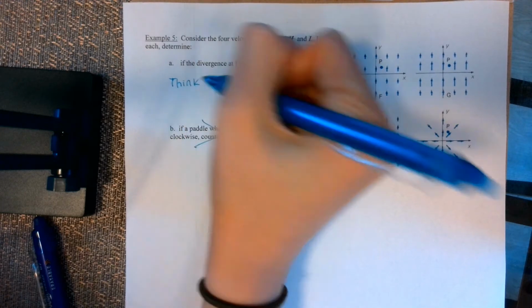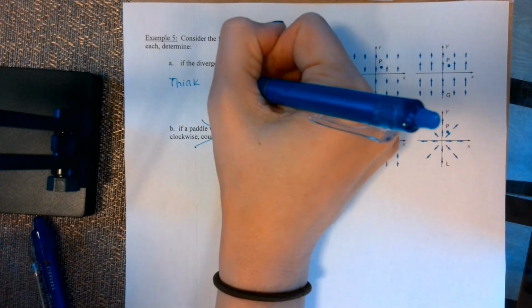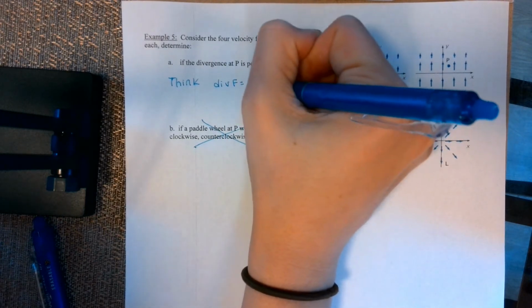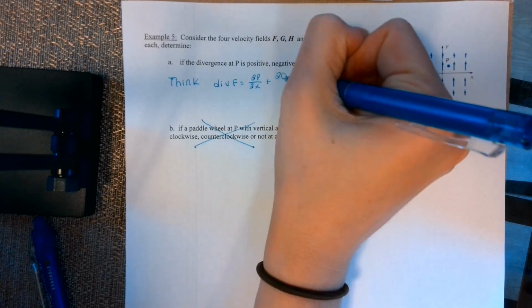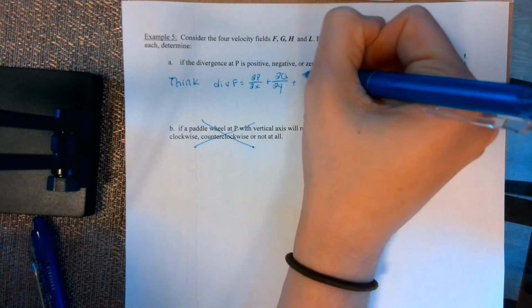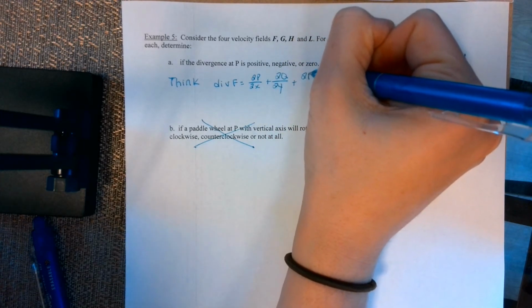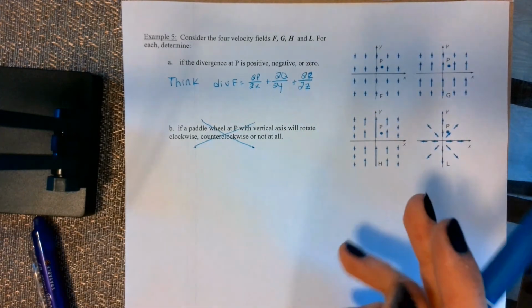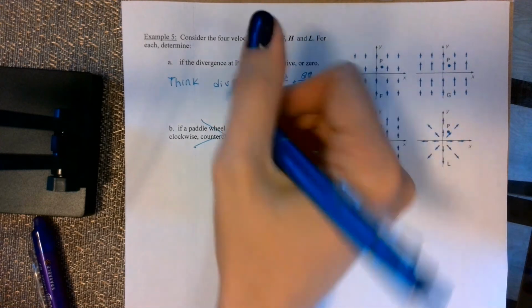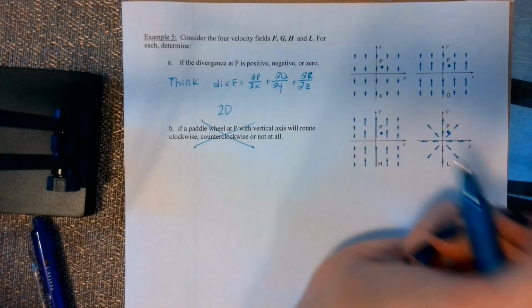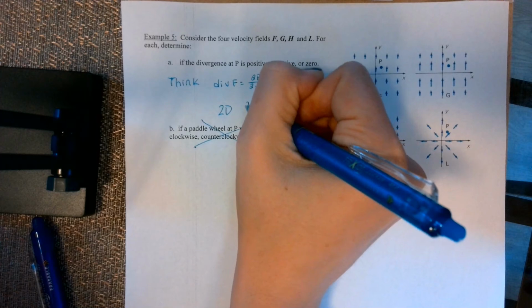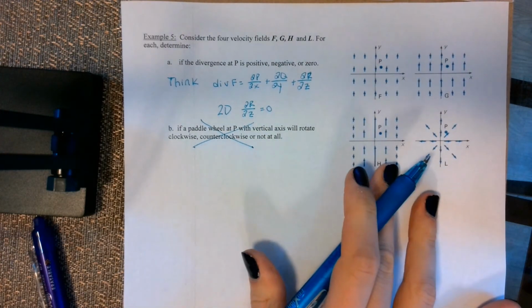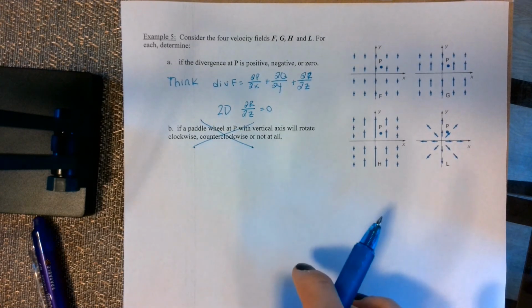about the fact that the divergence formula is partial P with respect to X plus partial Q with respect to Y plus partial R with respect to Z. Since all of these are in 2 dimensions, there is no third component. So the partial of R with respect to Z is nothing, because they're all in 2 dimensions. You can think about that when you're looking at it.